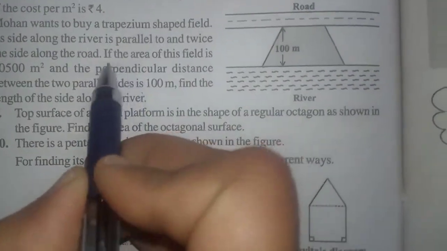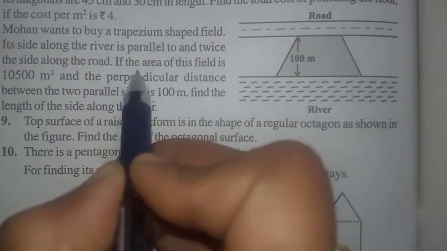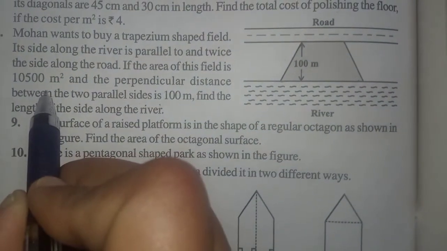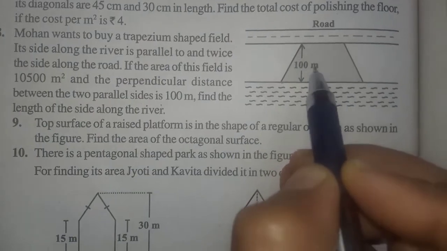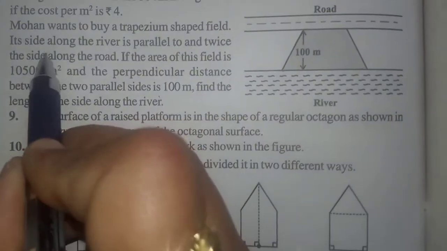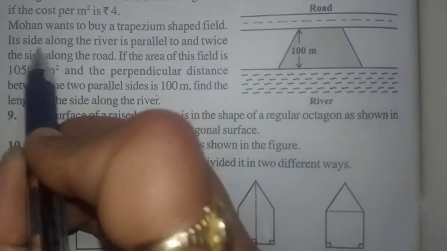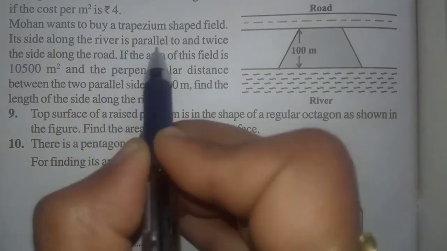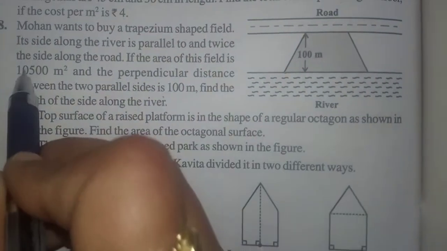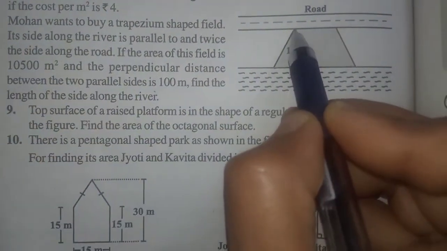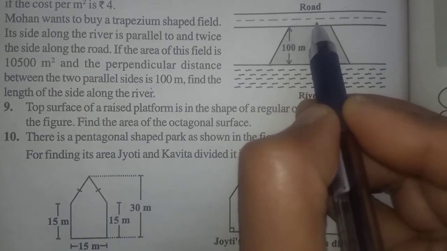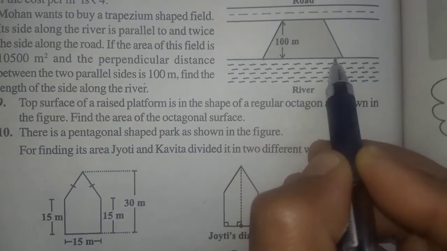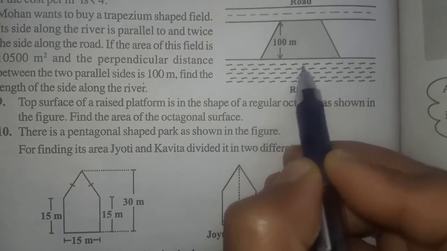Now we are given some conditions. Area of this field is given. It means area of trapezium is already given. And its side along the river is parallel to and twice the side along the road. It means if this side is x, then this side is twice of x, that is 2x.